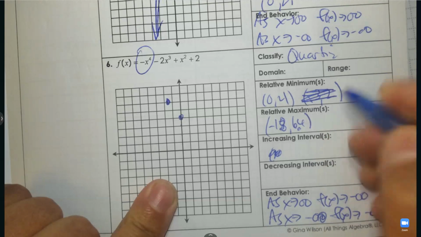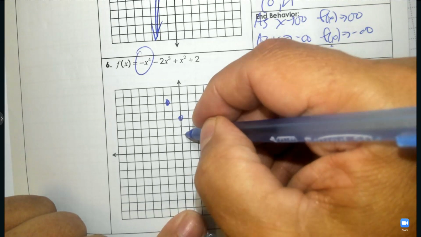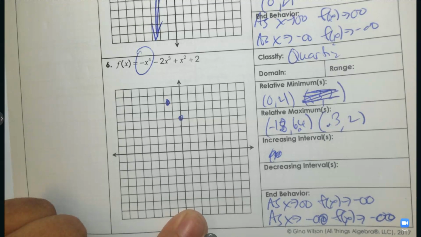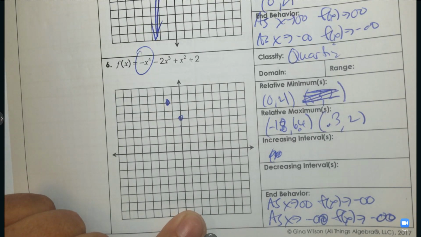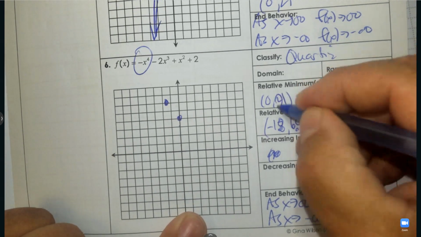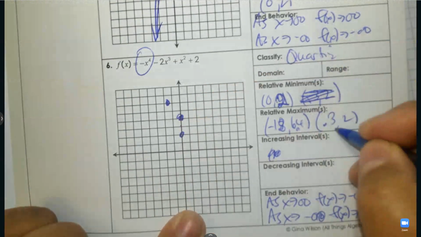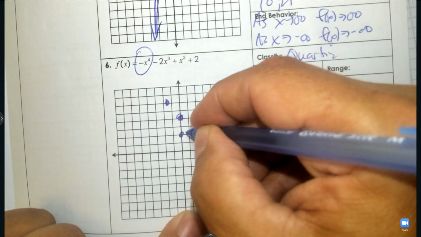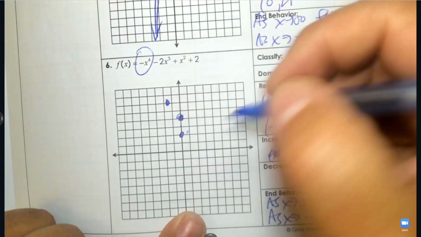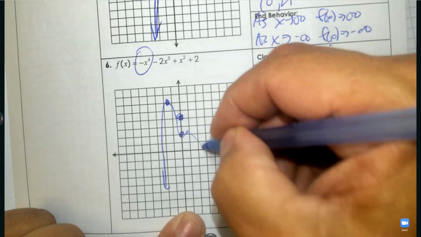So this one should actually be written here. 0.3 and 2 is a maximum. Oh, this minimum should say 0 and 2. And then this one's 0.3 and pretty well 2. I know, it's like silliness. It's just so subtle.